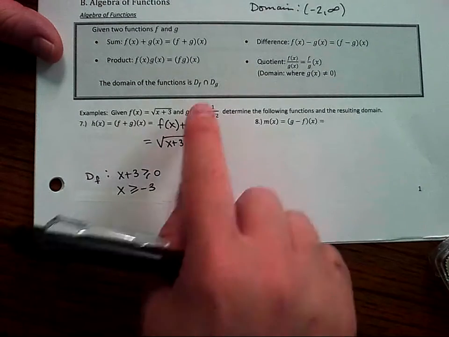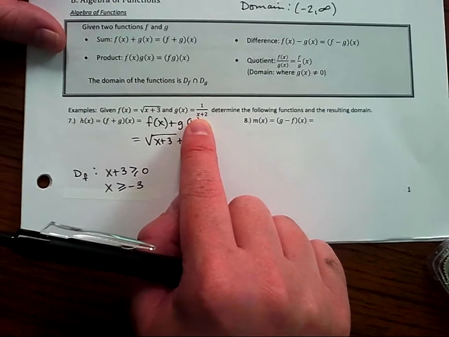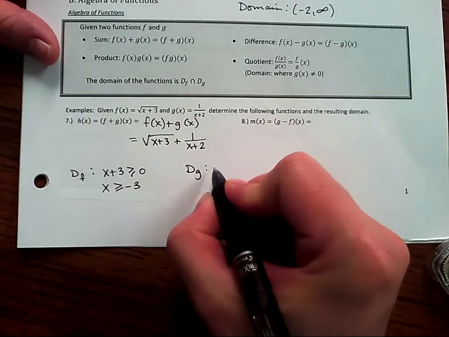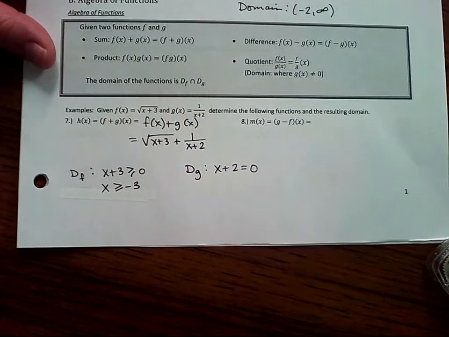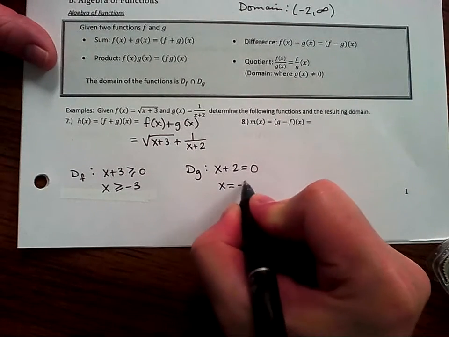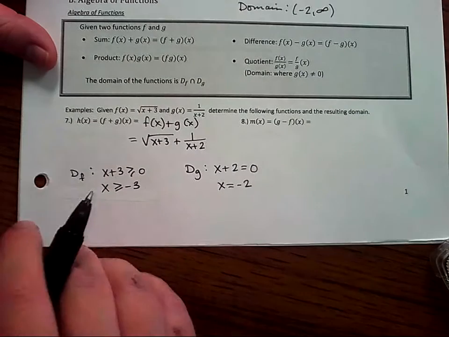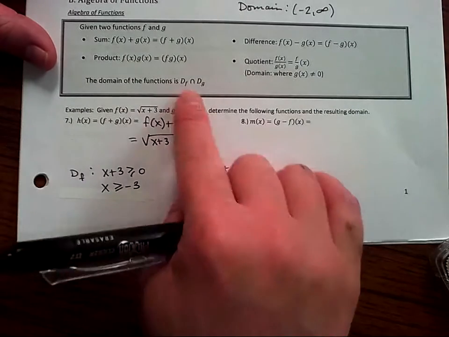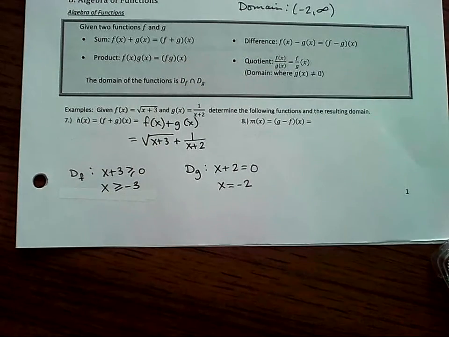The domain of g, for g, it's a fraction, right? So I know that the bottom cannot equal 0, so I'm going to take the bottom and set it equal to 0 so that mathematically it makes sense. So I'm going to subtract 2 from both sides. Okay, so now let's put these both on the number line because we need to look for the intersection, which we did in one section, right? It's the overlap.